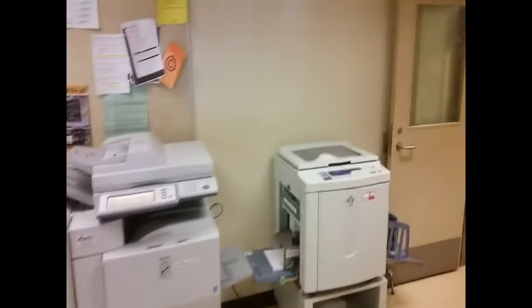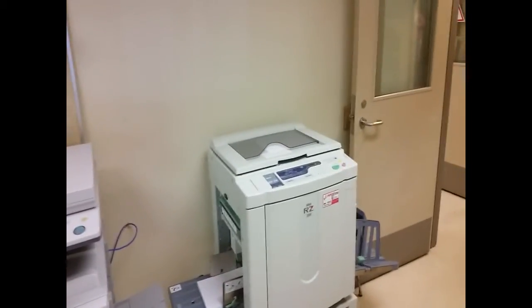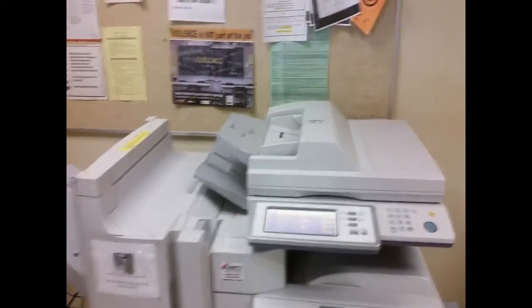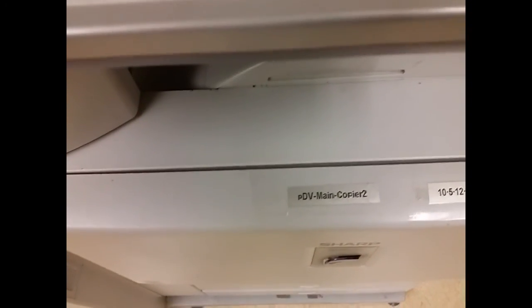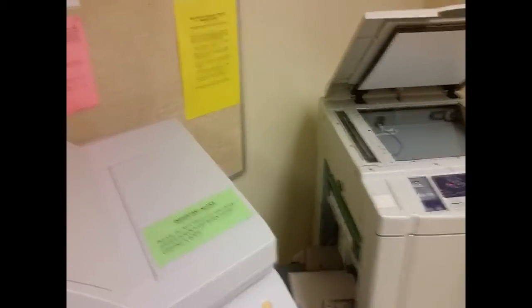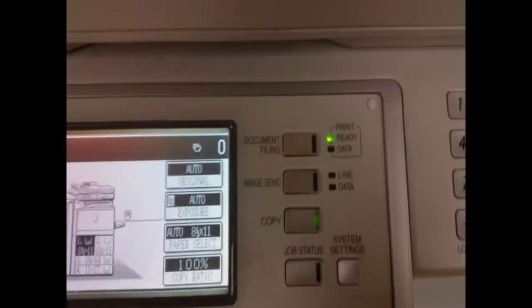Okay, here we are in the photocopy room. There's the medical room. Here's the risograph by the medical room. So here's the other photocopier, photocopier 3, as you can see. As we go around the room, risograph, photocopier 2. So once you've sent your document to the printer, here's what we do.